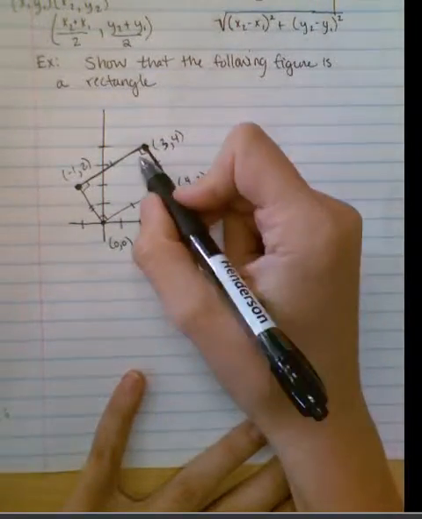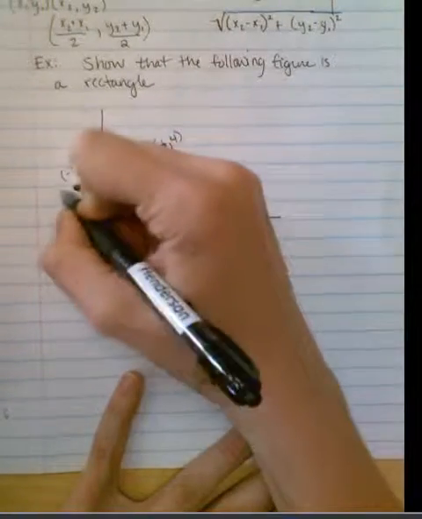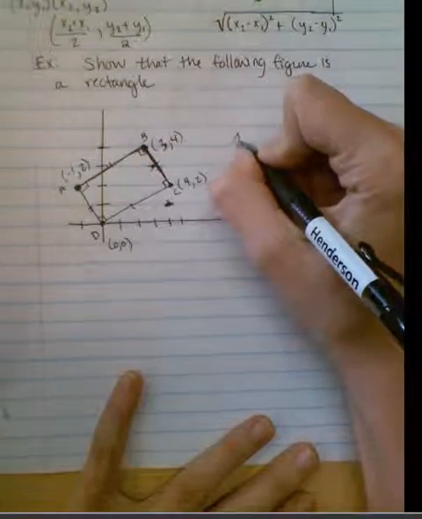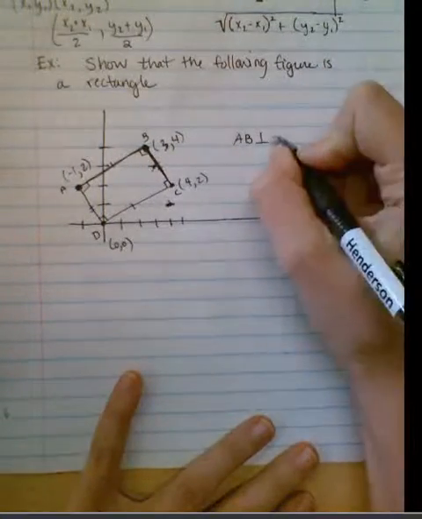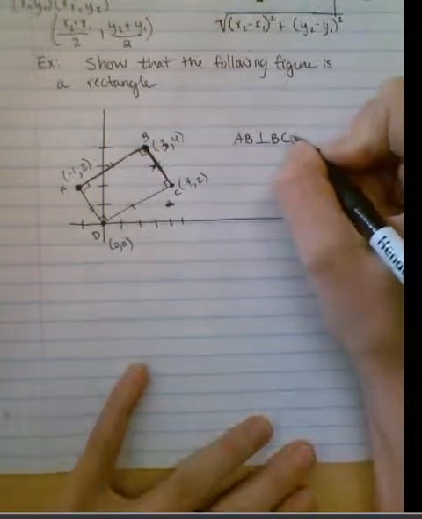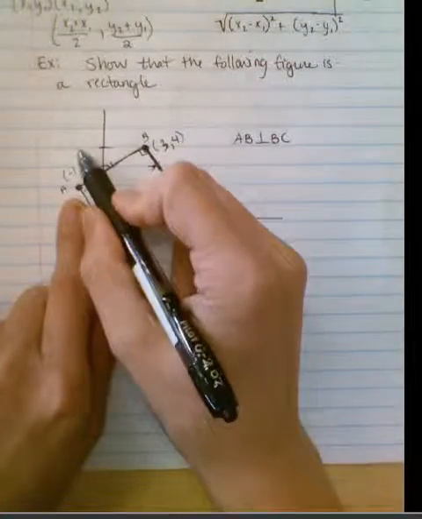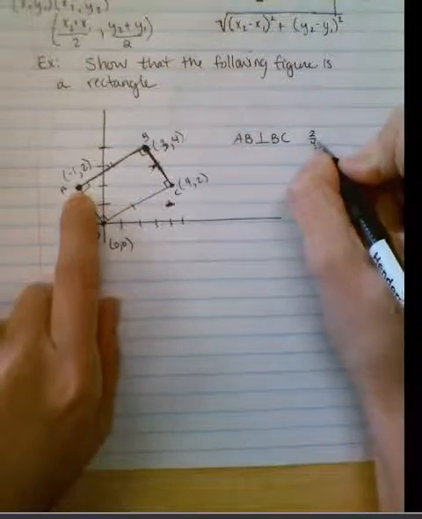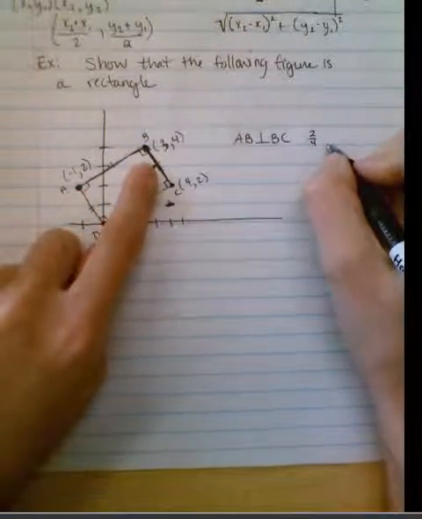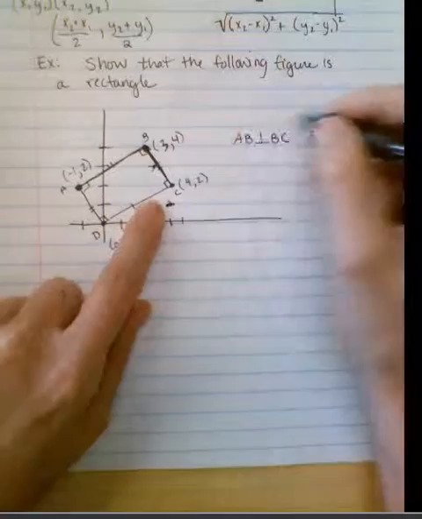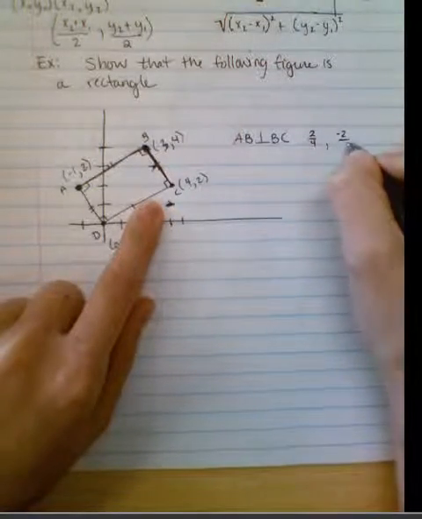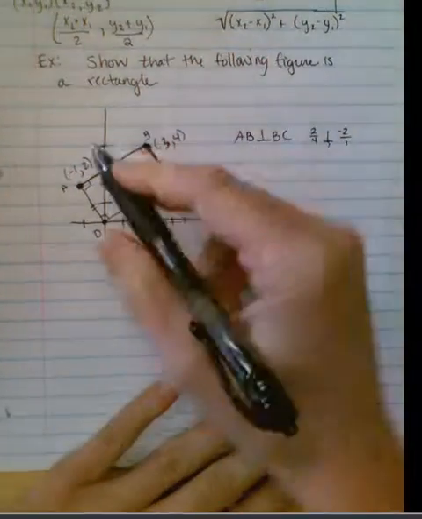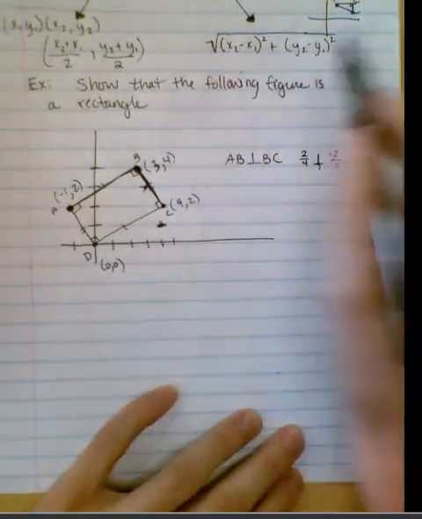So you could say that A, B, C, D, that AB is perpendicular to BC, because this is a slope of up 2 over 4, and BC is a slope of down 2 over 1, and so opposite reciprocals would make that a right angle. But let's use these here.